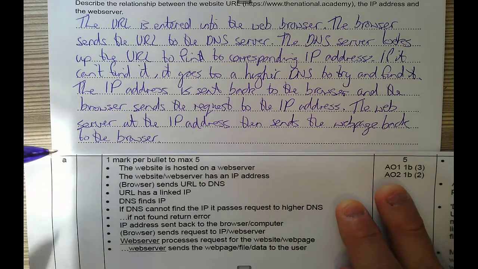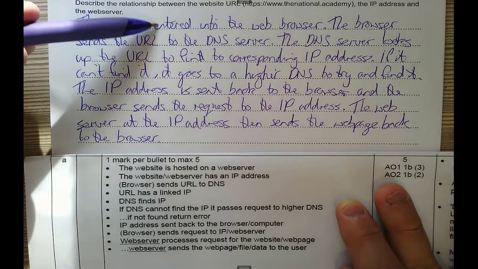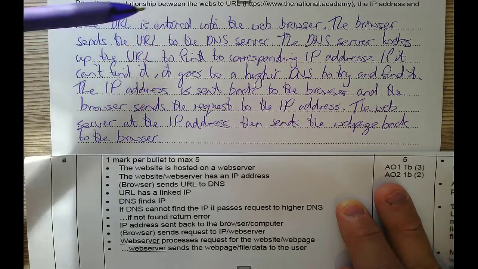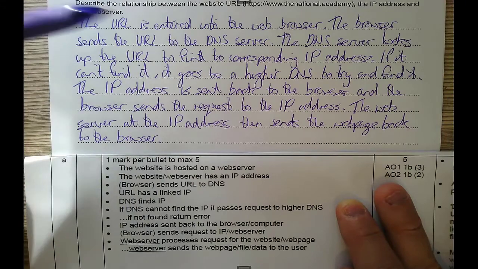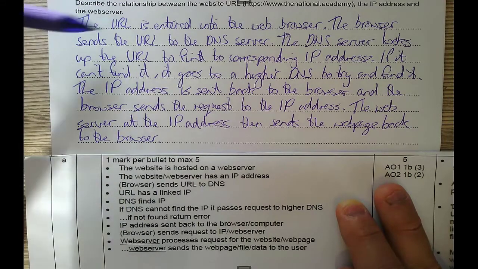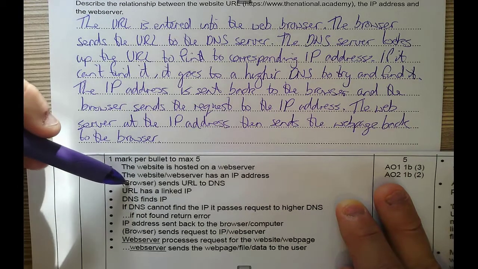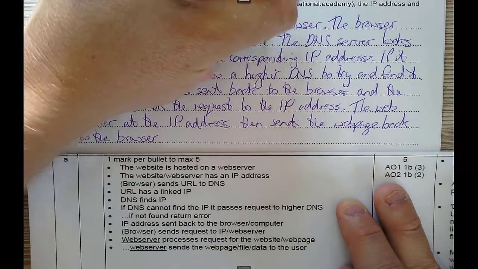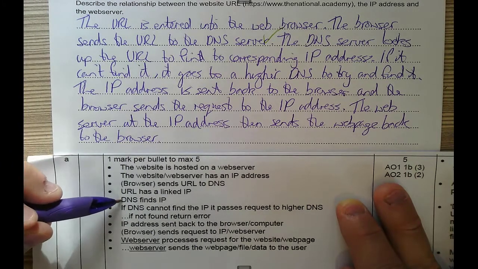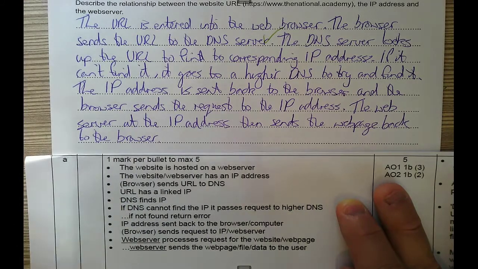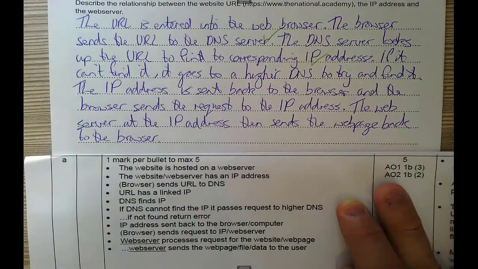And you could have said the website has an IP address. So I've started with the URL is entered into a web browser. Well, that's not actually in the mark scheme, but it is valid, so I'm not going to give myself a mark for that. But I've then said the browser sends the URL to the DNS. So that's 1 mark. I've then said the DNS server looks up the URL to find the corresponding IP address. So I've said the DNS finds the IP address, 2 marks.